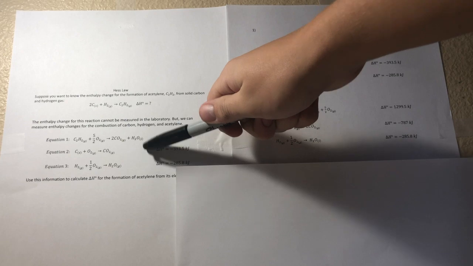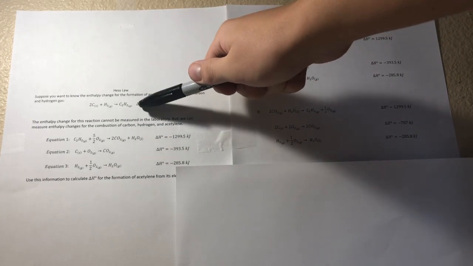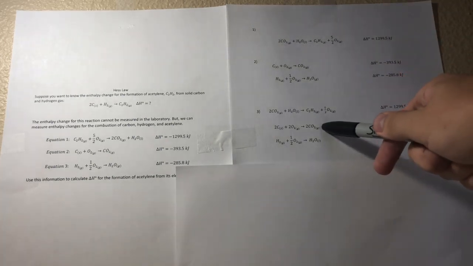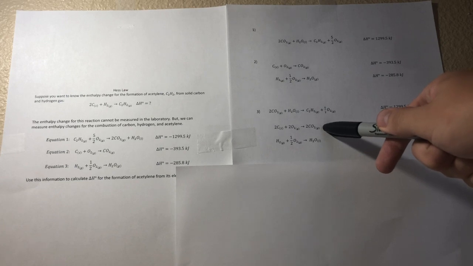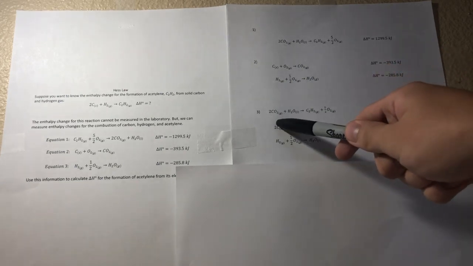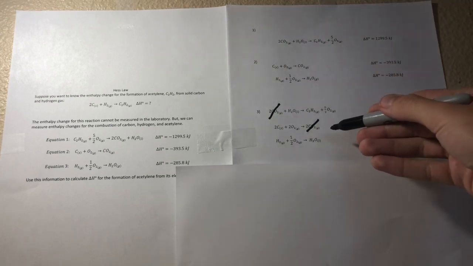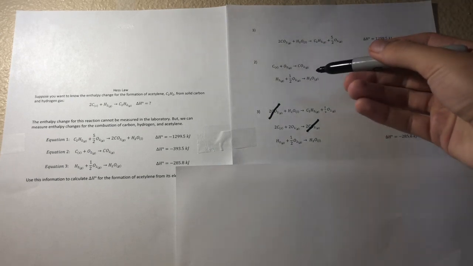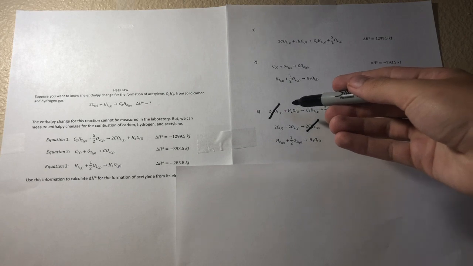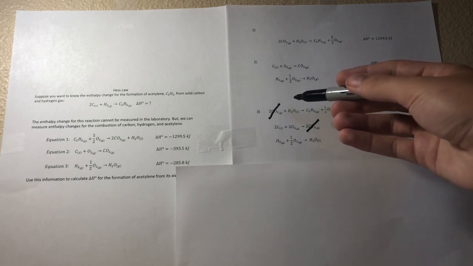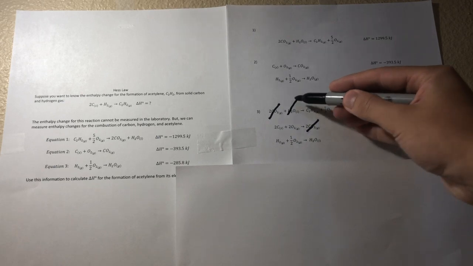Now we have to see if the sum of these reactions actually is the reaction from the beginning. Now we can cancel out reactants and products. This equation produces 2 molecules of carbon dioxide, but then the 2 molecules are used up in the first reaction. So we can cross out the 2 CO2s. Now this reaction produces 1 molecule of water, and the first reaction requires 1 molecule of water, so we can cross those out.